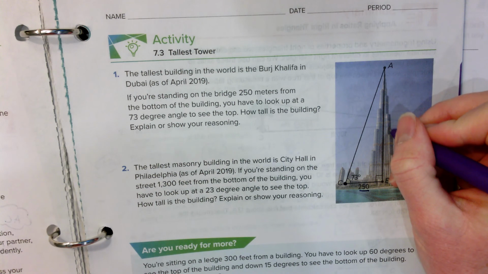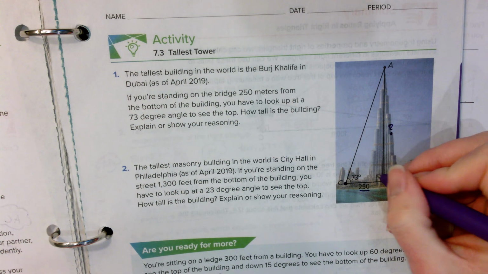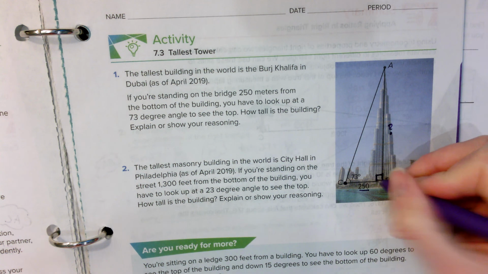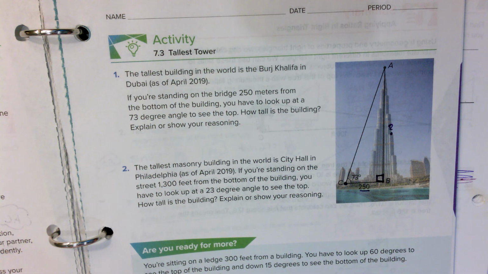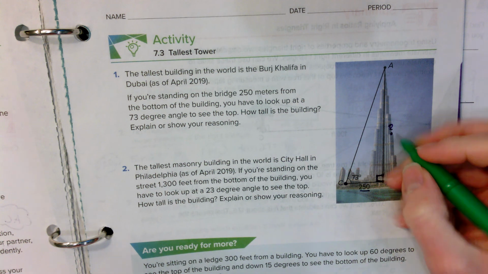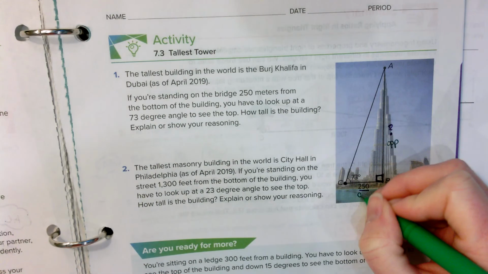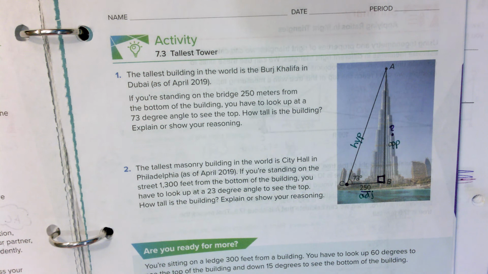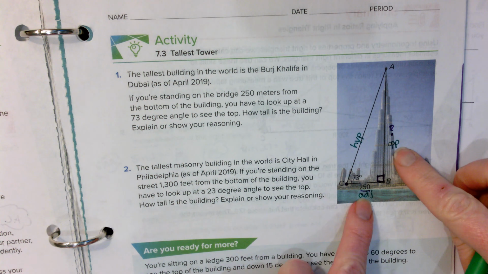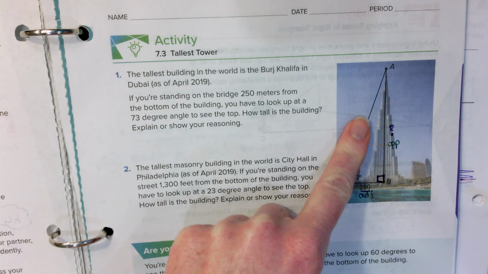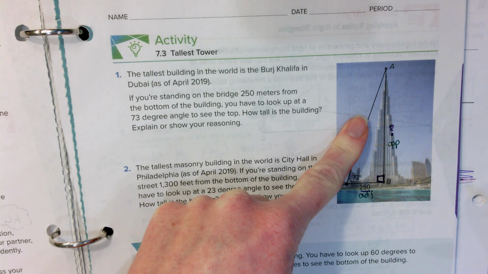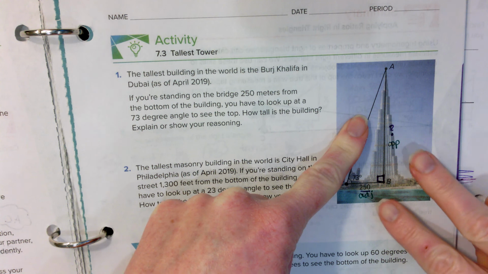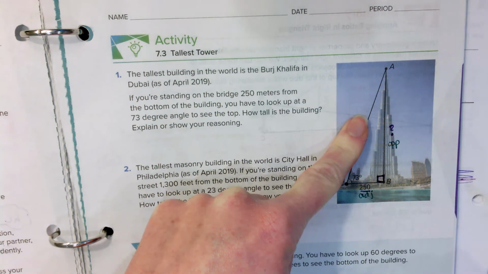So I really want to know AB. I want to know how tall this building is. That's my question mark. Just like any trig problem, this is a right triangle because this is the height of the building and it's perpendicular to the ground. So if this is my 73 degrees, this is my side opposite, the 250 is my side adjacent, and this distance is my hypotenuse. If what I want to find is my opposite and what I know is my adjacent side, and my hypotenuse is blank, I can see using my SOHCAHTOA that I need to use my TOA with opposite and adjacent. I need to use my tangent.